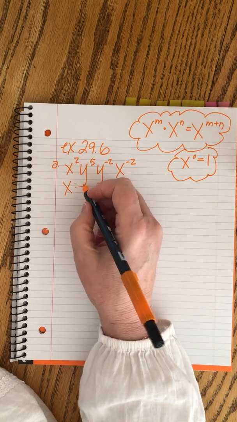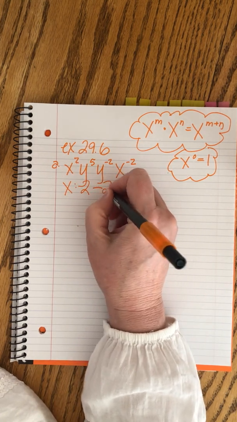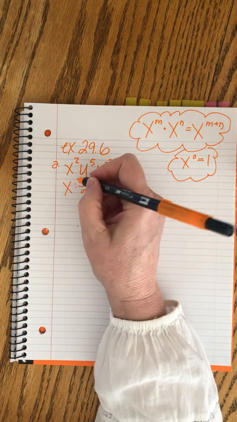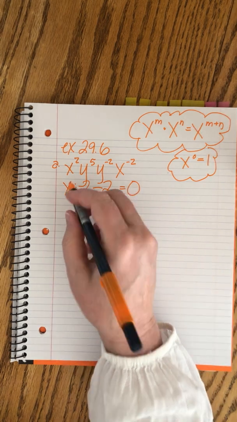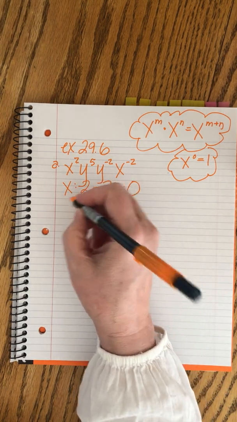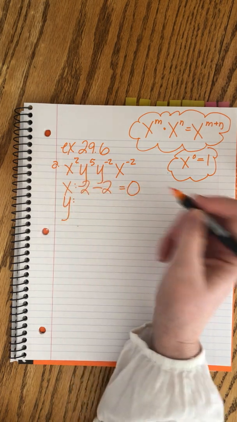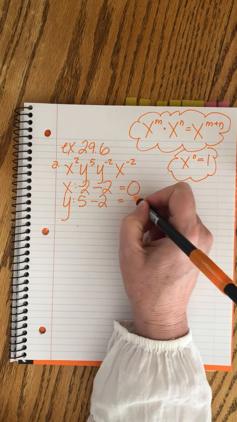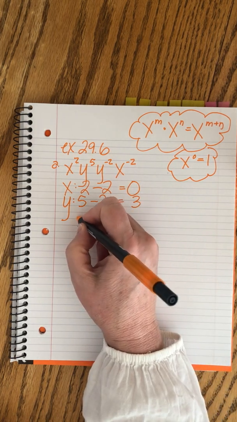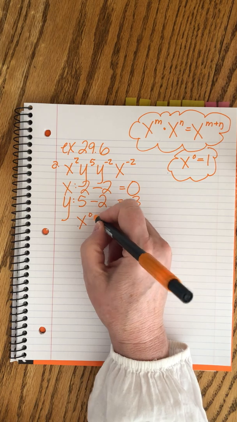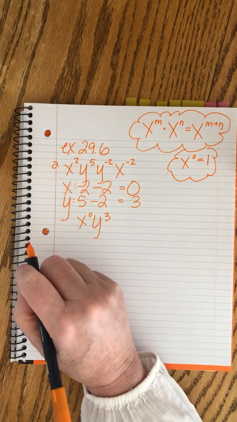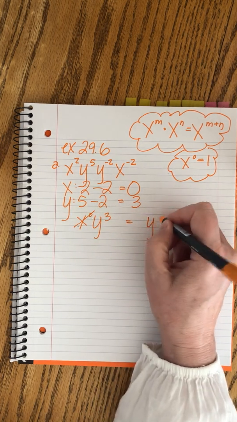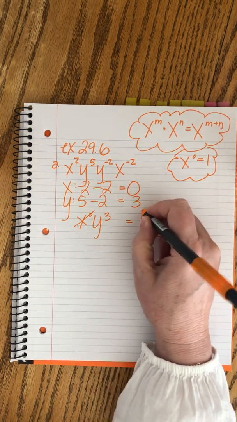Okay, with x, we've got a positive 2 and a minus 2. Aha, that equals 0. What that tells us then is that our x term is going to disappear. And I'll show you that in another way in just a second. Okay, our y term, we have 5 and minus 2. That equals 3. So our final answer, you could write it as x to the 0, y to the 3rd, but we don't even need to show that term. We just write y to the 3rd, and that's our final answer.